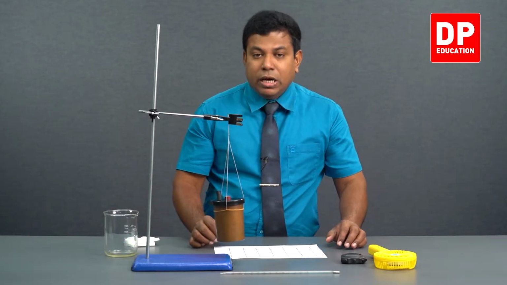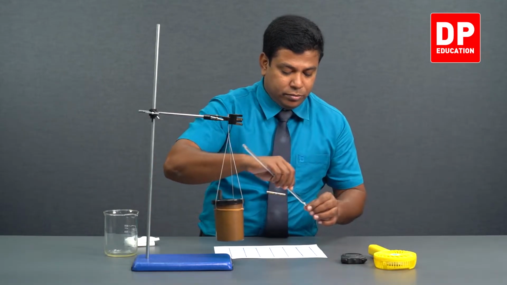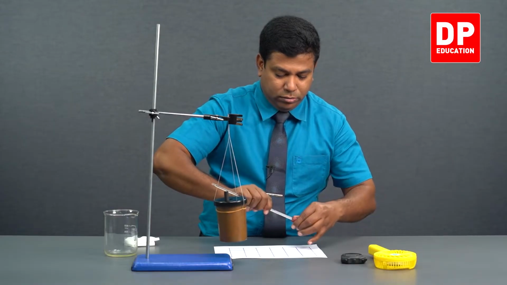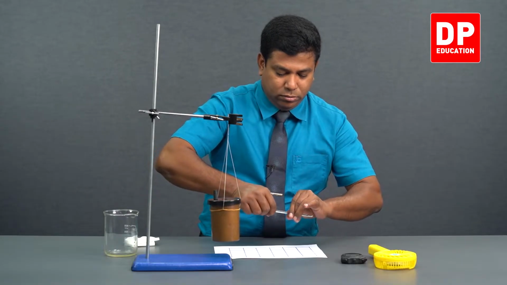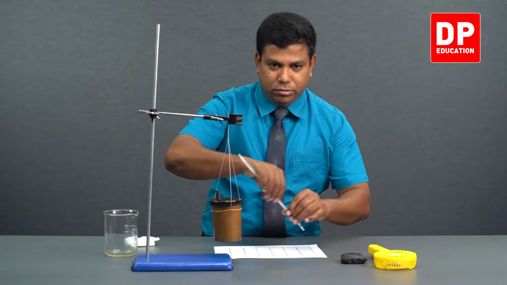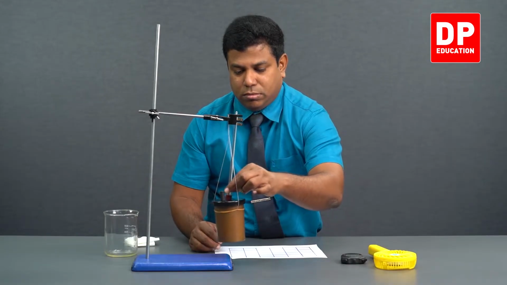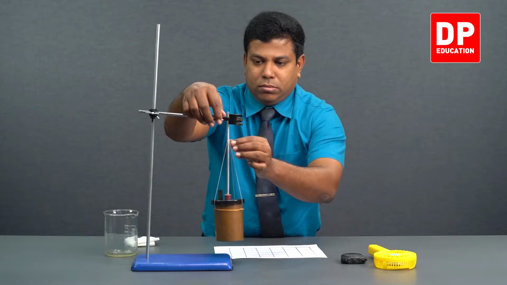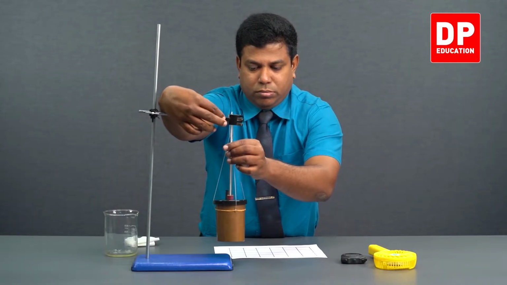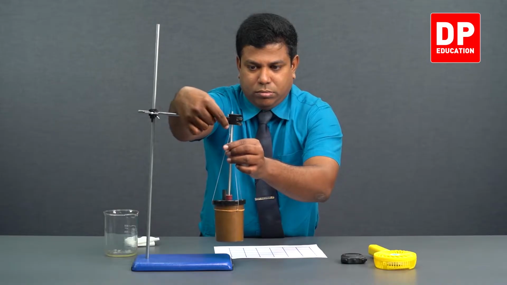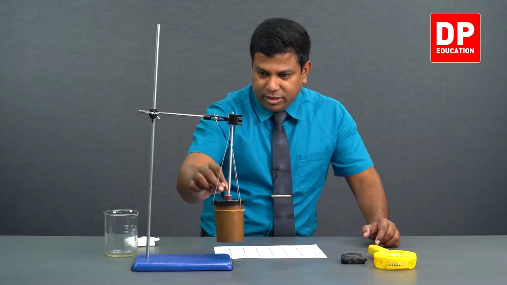And let's keep the thermometer as well. Right. Let's keep mixing it and see what the temperature is.